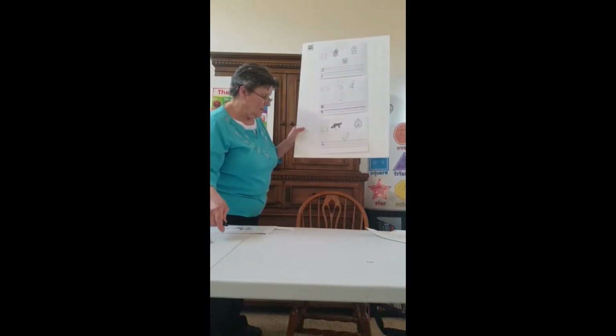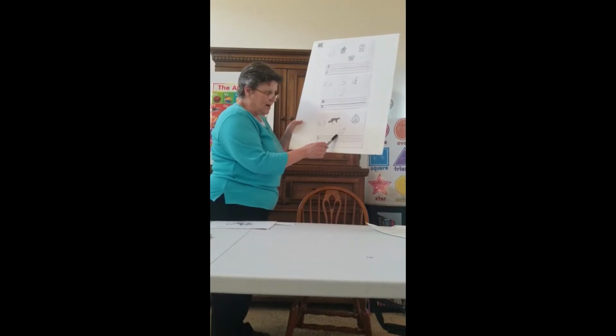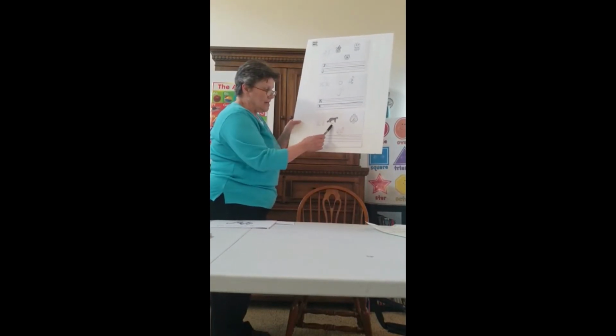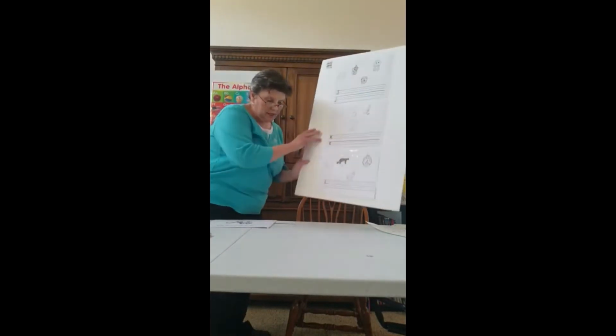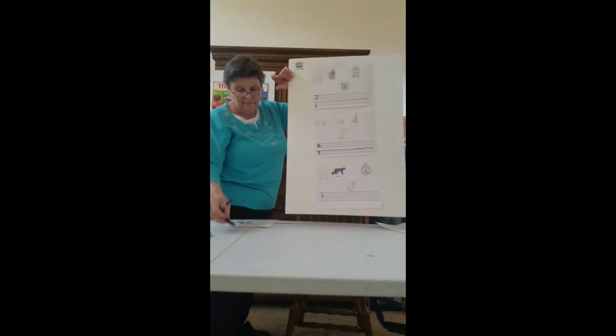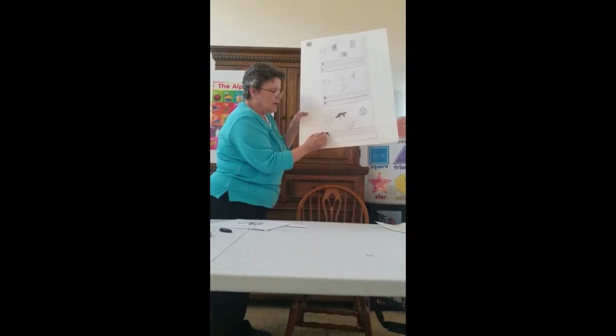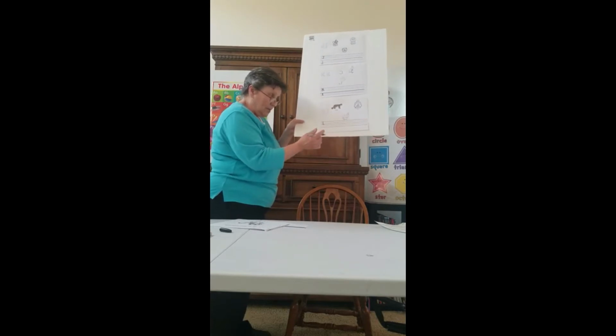Let's go ahead. Now, we were on L. Remember you said ladybug. That was very good. Lantern and leopard. Okay, so let's go ahead. We made our uppercase. Get your magic fingers up. Okay, here we go. We started at the top line. We went to the bottom line and we went over. That makes your uppercase L.